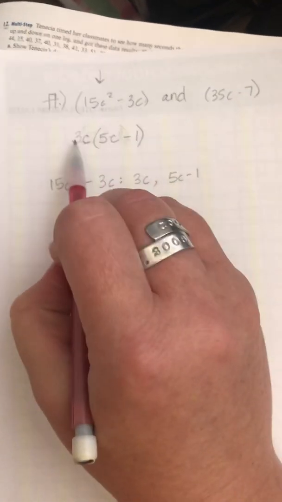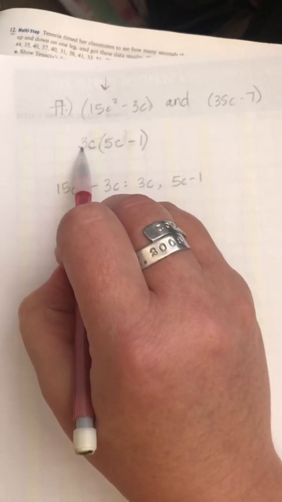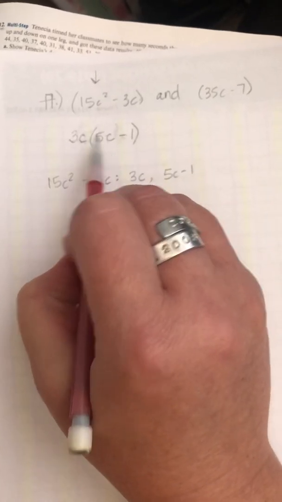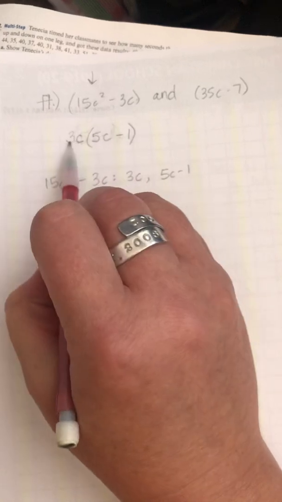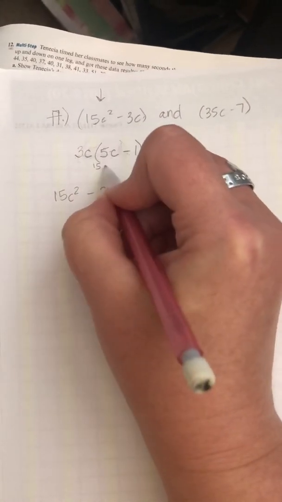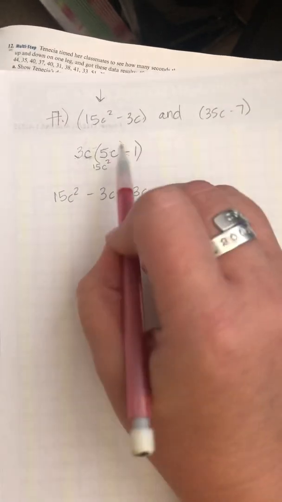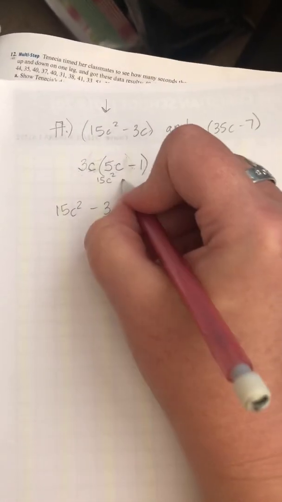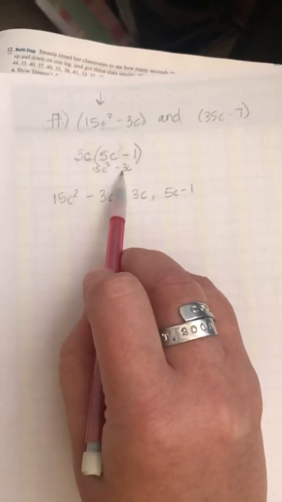Okay? If you wanted to check this and make sure it was correct, just multiply. Use distributive property. 3c times 5c and 3c times negative 1. 3c times 5c. Multiply the 3 and the 5, you get 15. Multiply the c and the c, you get c squared. Now if you do 3c times negative 1, it's just going to be minus 3c. This right here is the same as up here. So this is factored correctly.